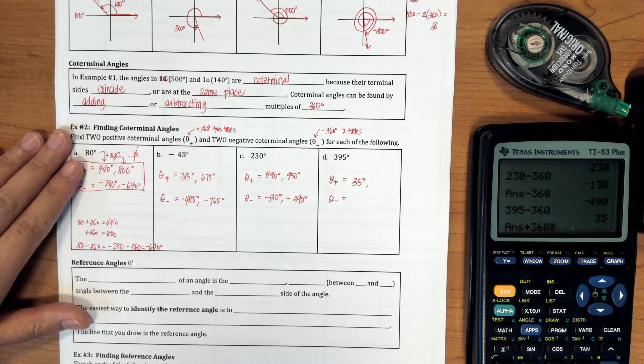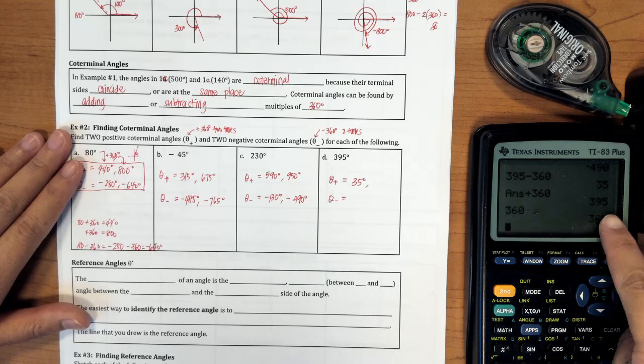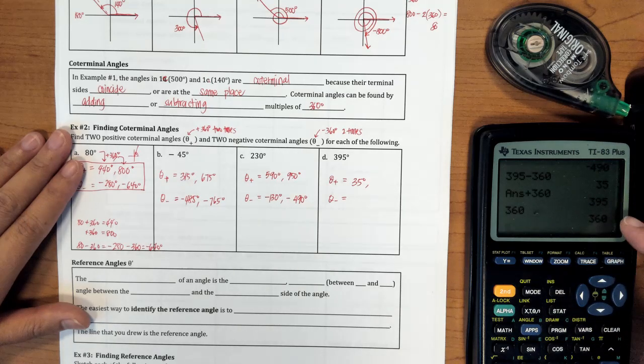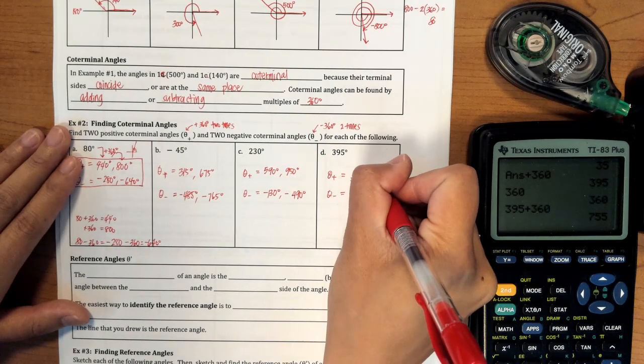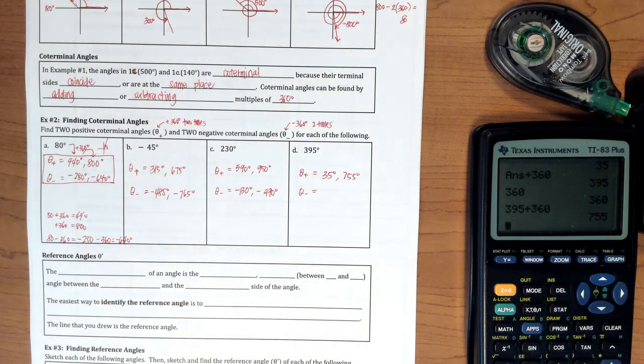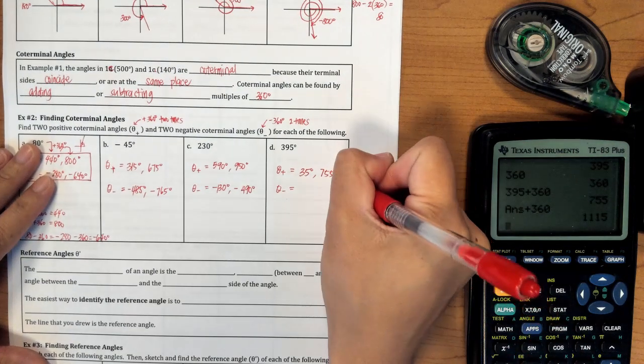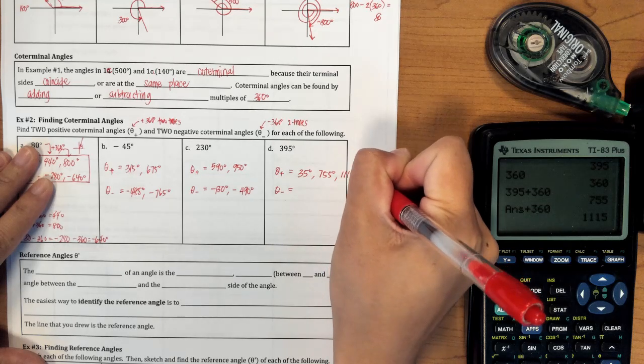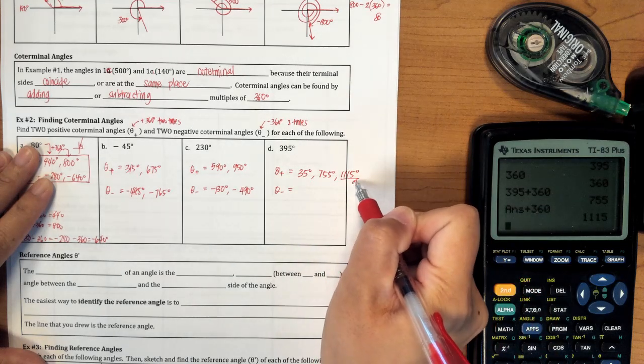From there, if I add 360 and add 360, that one I can't use because it's 395. But 395 plus 360 is 755. Okay, I wouldn't have taken off points if you gave me 1115. That's also okay.